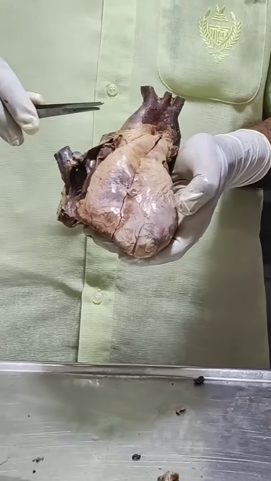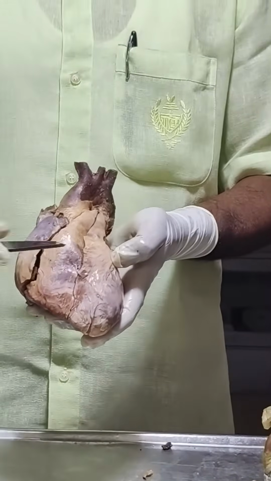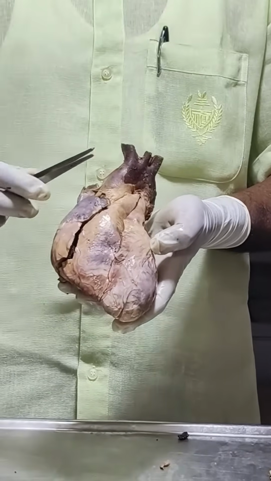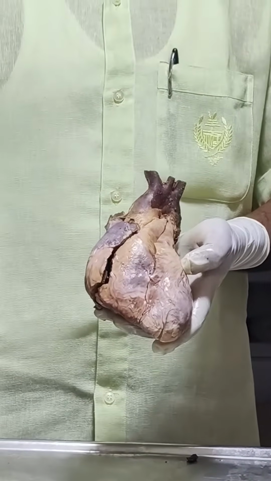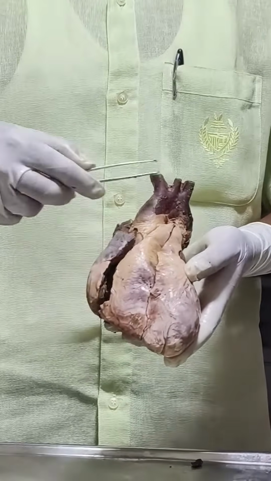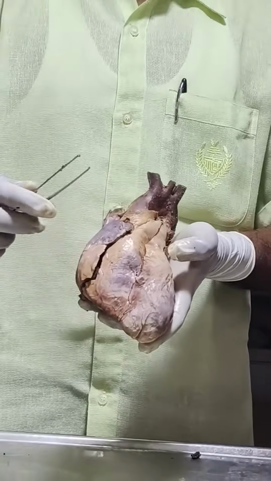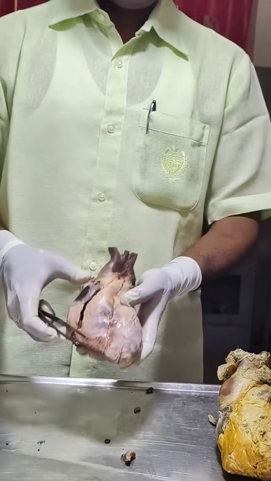It is the general circulation of blood, or the systemic circulation of blood, in the heart. There are other circulations like the coronary circulation and pulmonary circulation, and we have the general circulation of the heart. So with this we have studied the introduction of the heart.